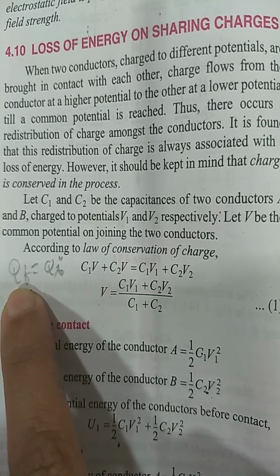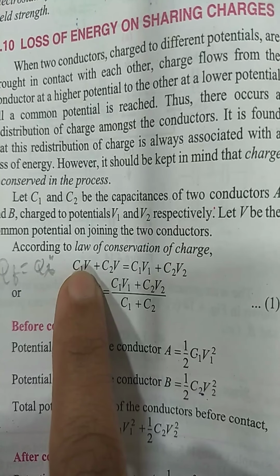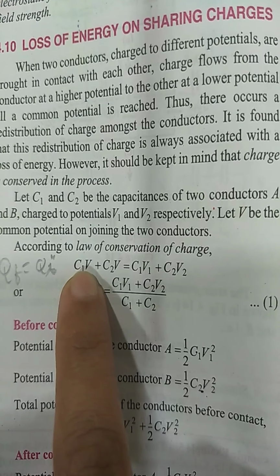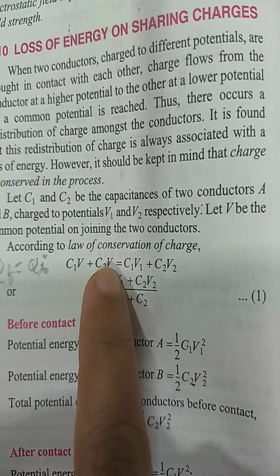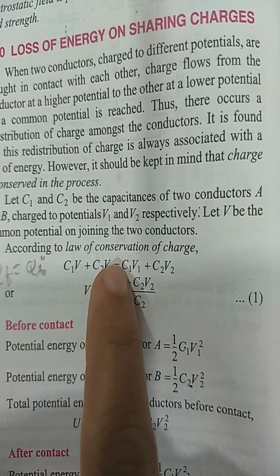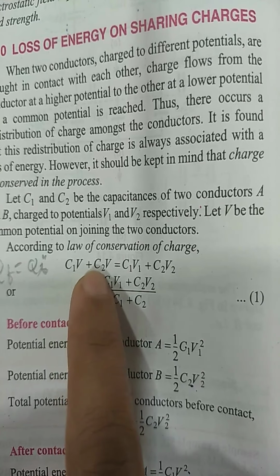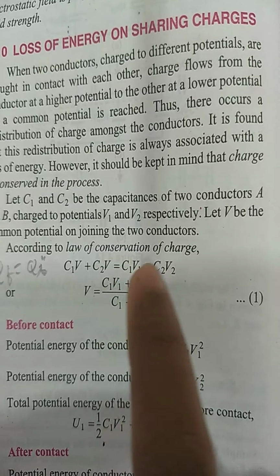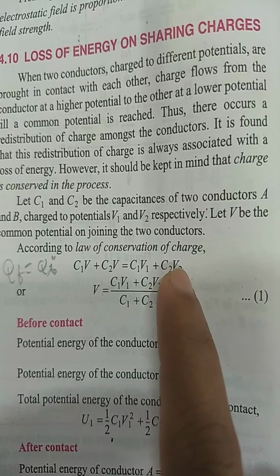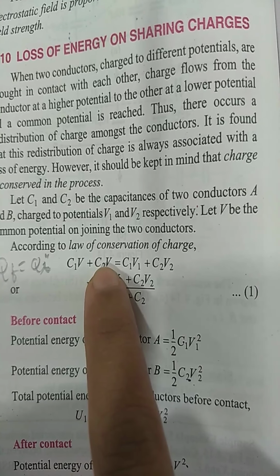This is after connection, this is before connection. So you can see here C1V plus C2V. Why have I written V? Because V is the final common potential after connection. V1 and V2 were the potentials before connection of the two capacitors, and V is the final potential.